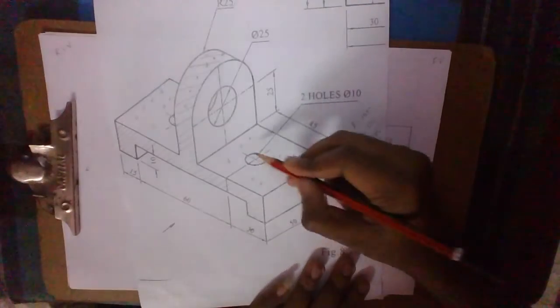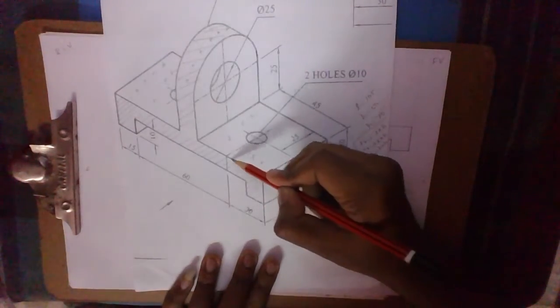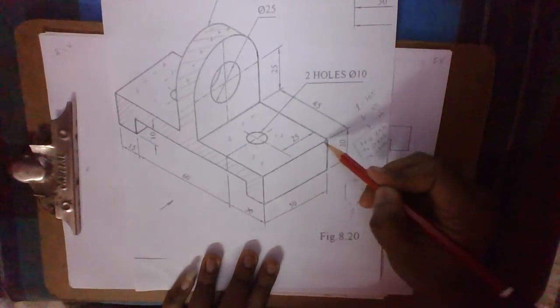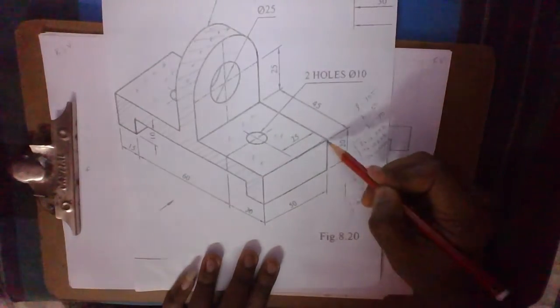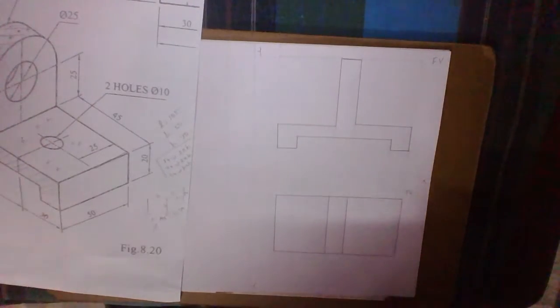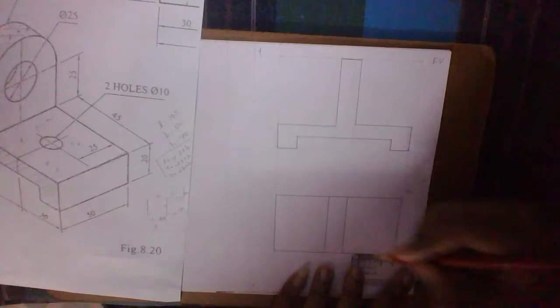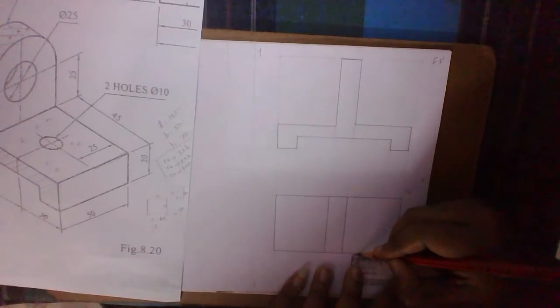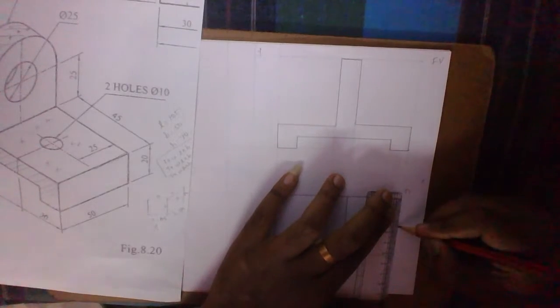Now I can see two circles or two holes, which are at a distance from this end of 30, from this end 30, and from the top it's 25. From this end 30, and from the top it's 25, right? So I can draw that from this end 30. I will just mark a smaller line over here, and from this end you have it at 25.